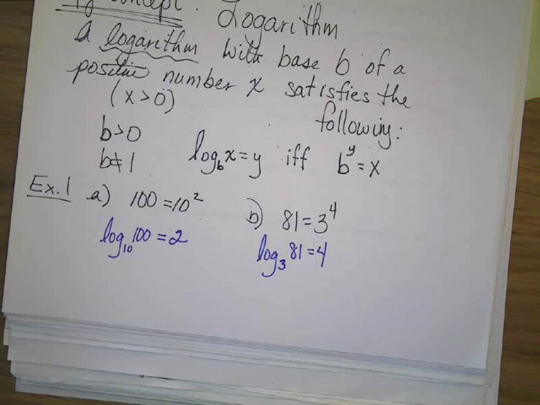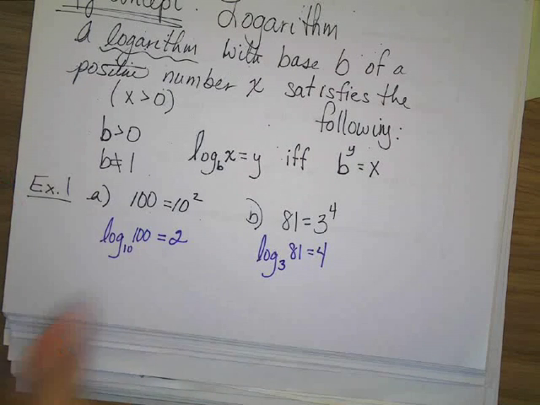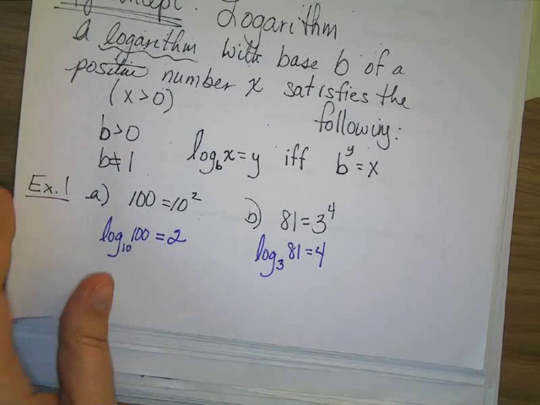Want to do another one? Good. We're just practicing right now because we're going to use this to solve. But if we can't switch without a variable in there, we can't solve, so we're practicing the switching. I'm not solving anything right now. We're just switching.